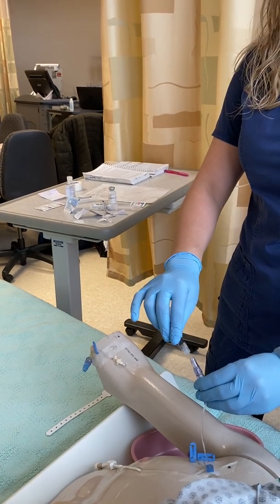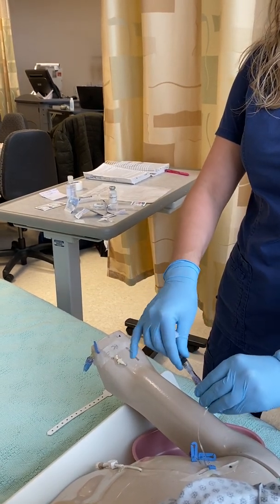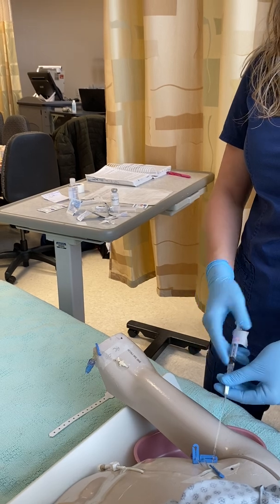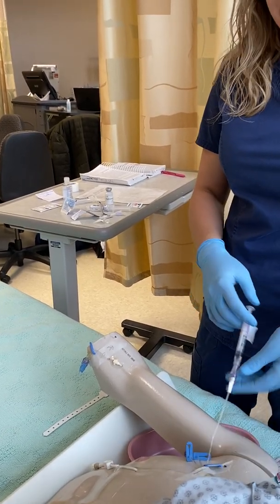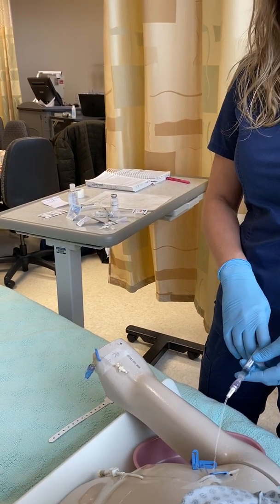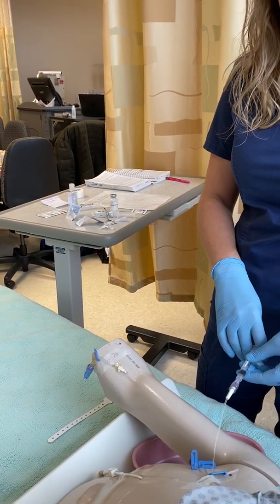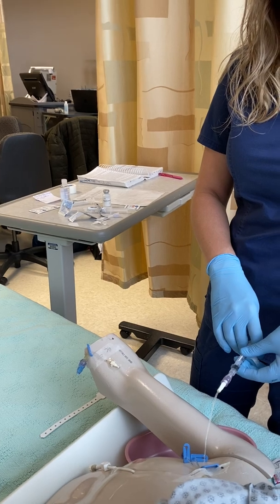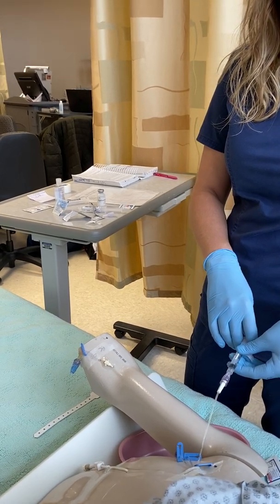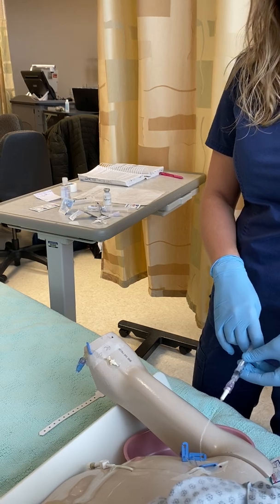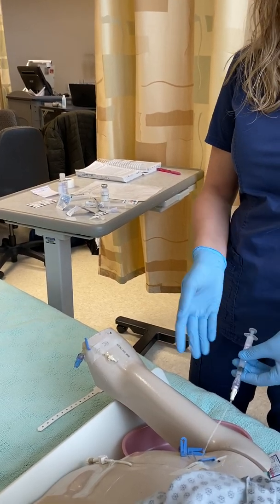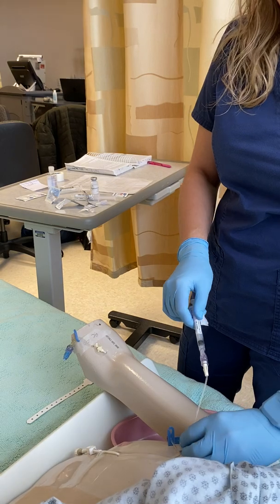We can go ahead and get ready to give our med. So we're going to attach after it's dry. And like I said, we can give the full amount, unclamp, over 2 to 3 minutes undiluted. Making sure not to give it any faster than the 2 to 3 minutes. Looking for adverse reactions. We're going to say we gave it over 2 to 3 minutes due to time.